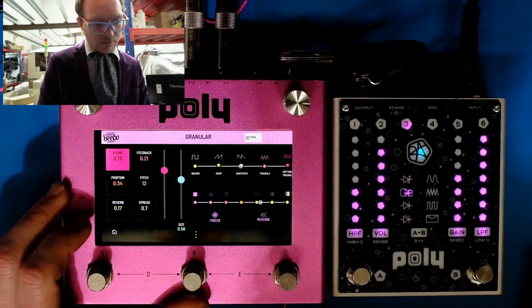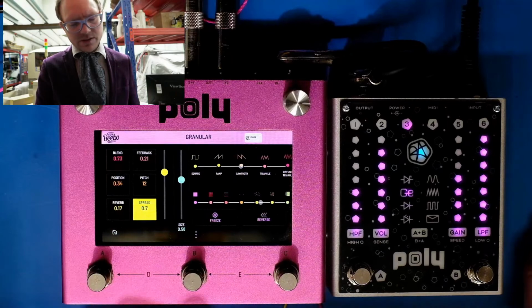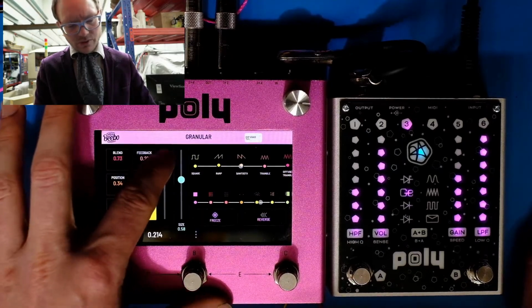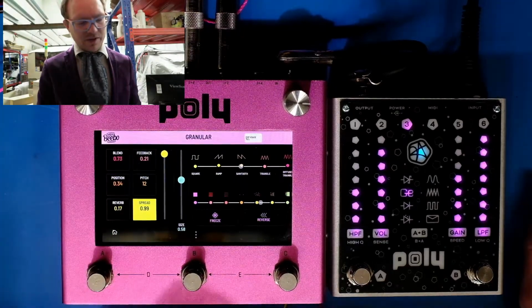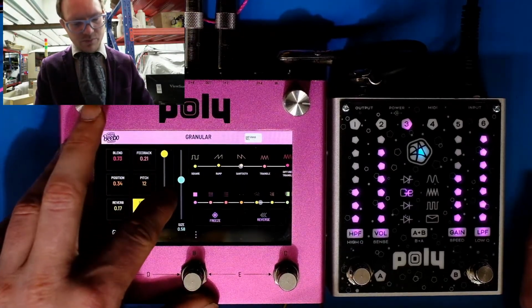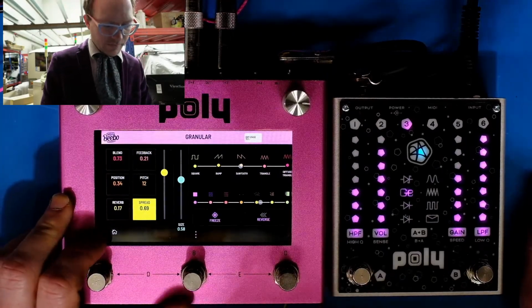And spread changes how it mixes between the left and right channels. So they'll have more space. The grains will be spread out more in the left-right channels, stereo space.